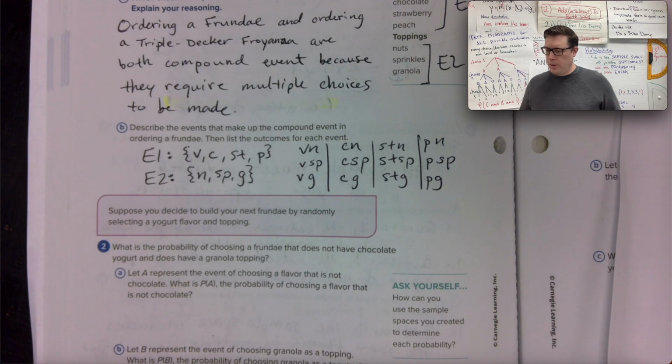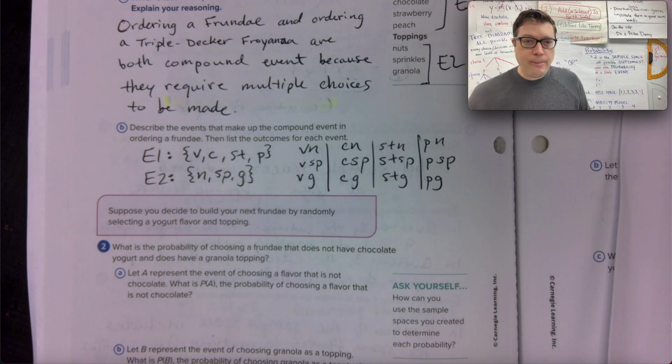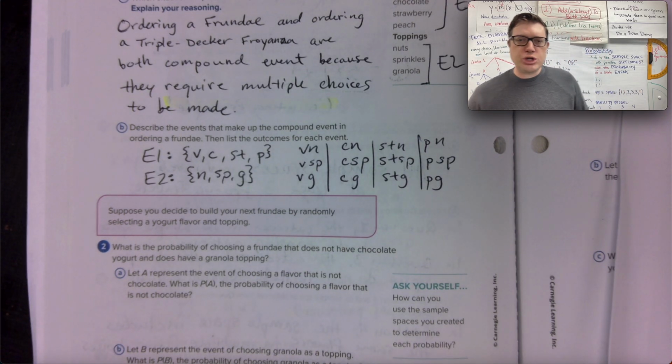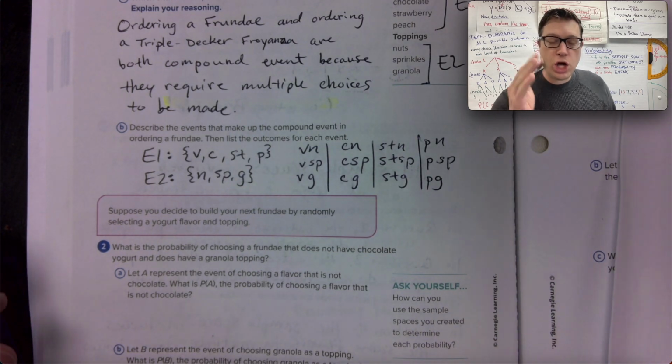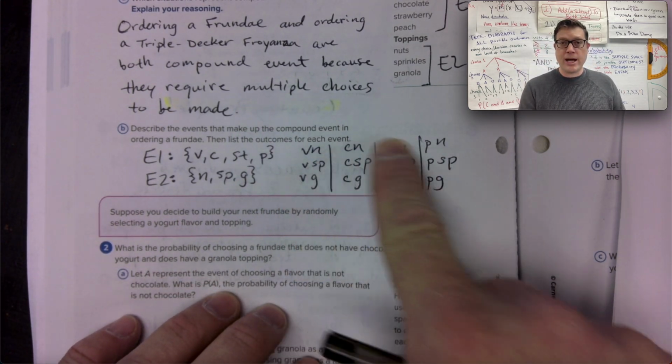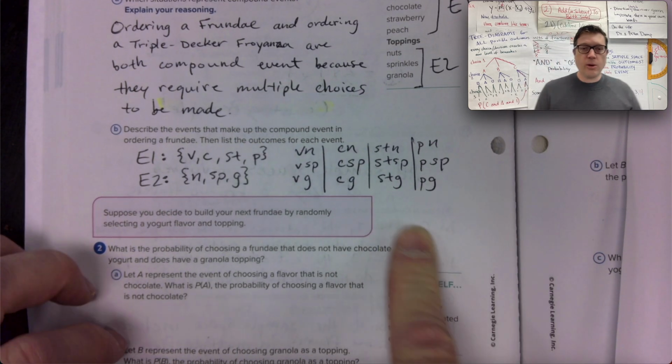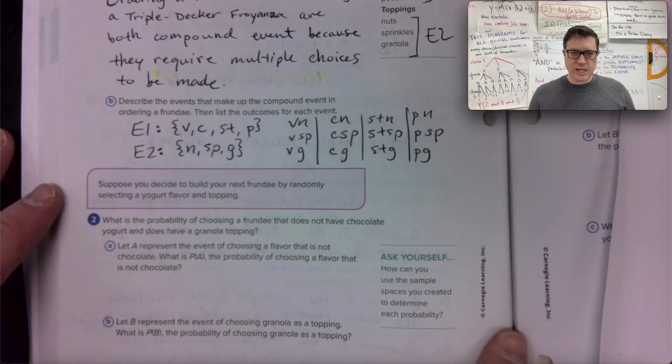Suppose you decide to build your next Frunde by randomly selecting a yogurt flavor and a topping. What is the probability of choosing a Frunde that does not have chocolate? And you know what? It's actually important to write out the sample space of all possible events so that we can do this next question relatively easily.